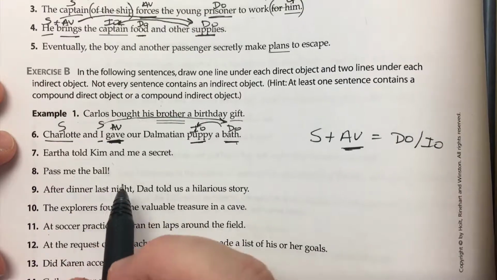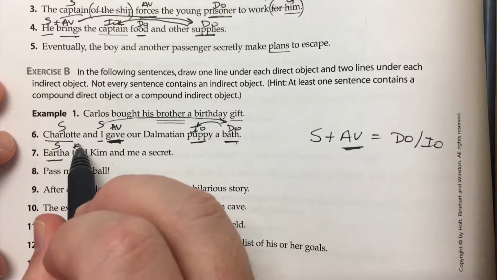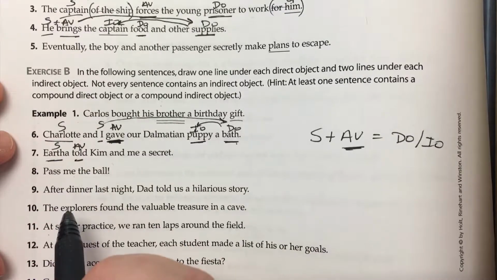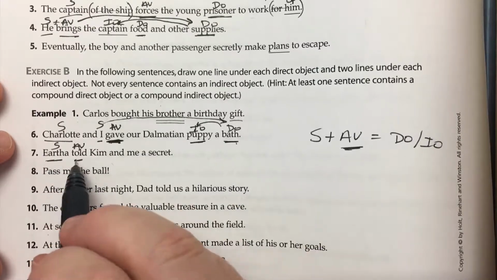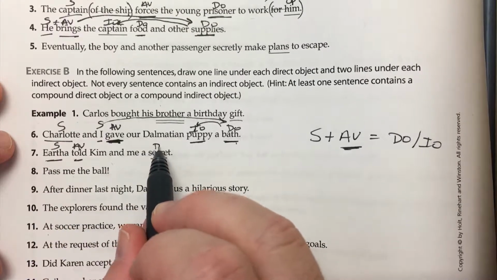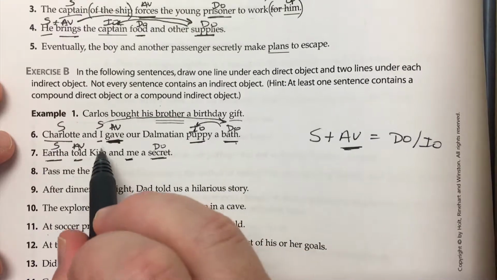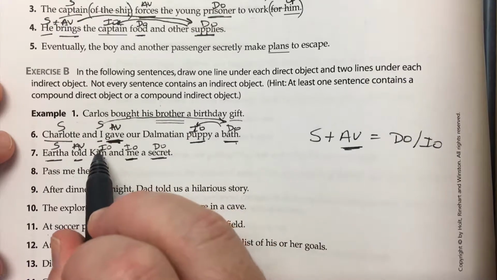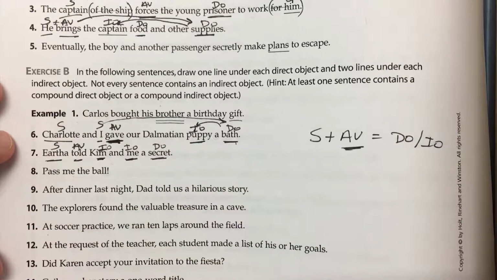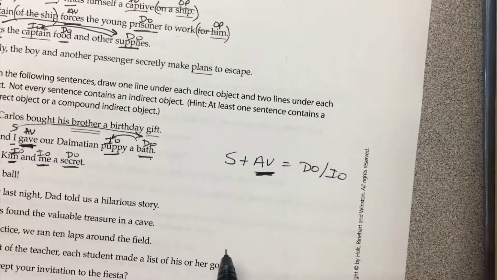I don't see any prepositional phrases. So Eartha is our subject. Told. Eartha told what? Like what exactly came out of their mouth? What did they say? Eartha told the secret. Who did they tell the secret to? To Kim and me. So I actually have 2 indirect objects here. Okay? All right, so again, all these are dealing with action verbs.